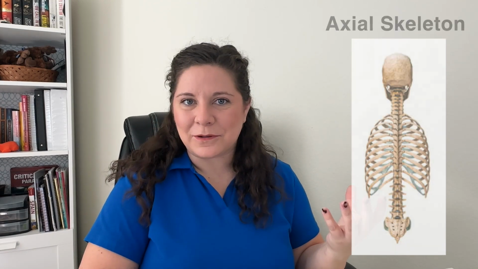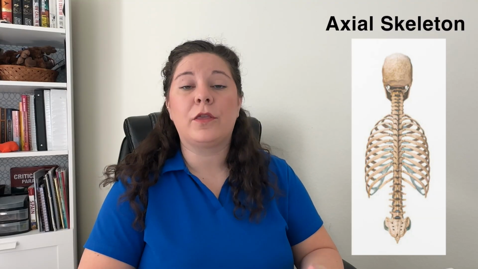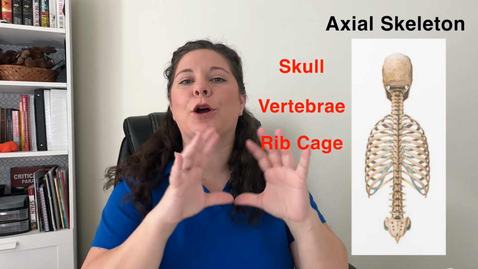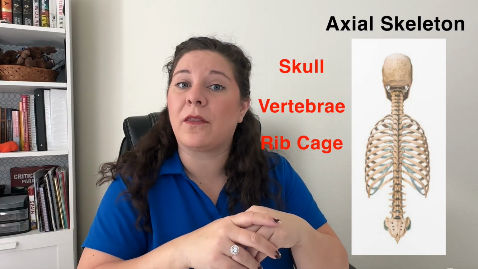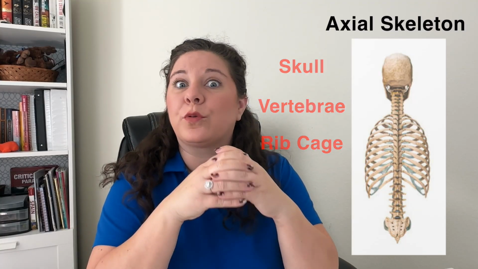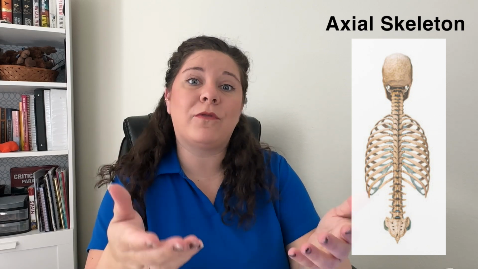The axial skeleton is anything to do with the central nervous system: the skull, the vertebrae, the thoracic cage, because it articulates with that spine down the back of our patient. So the axial skeleton is all about protection. It protects the brain, it protects the spinal cord. The thoracic cage protects the heart and the lungs, which are all vital organs for survival. So, this is a really important part of the body to know how to assess for trauma assessment.